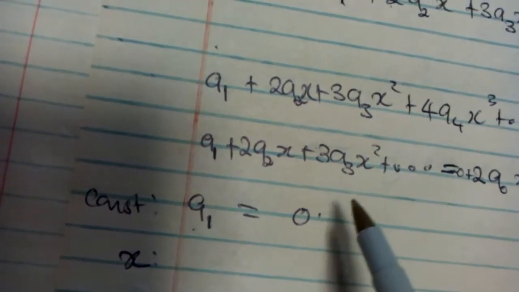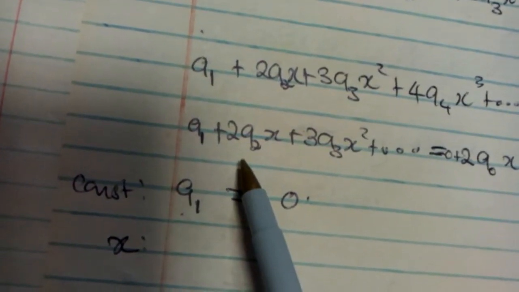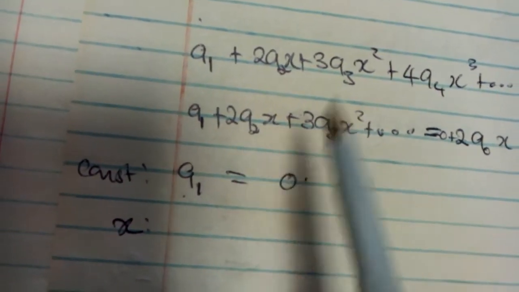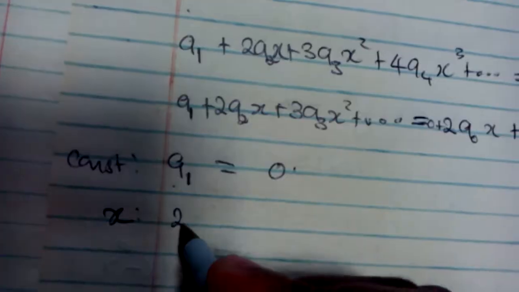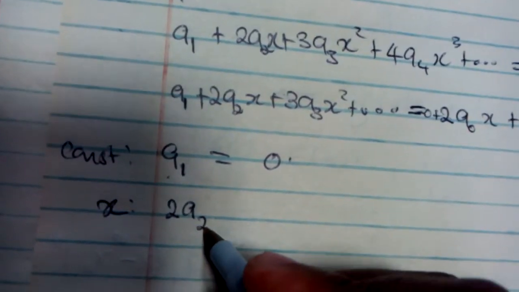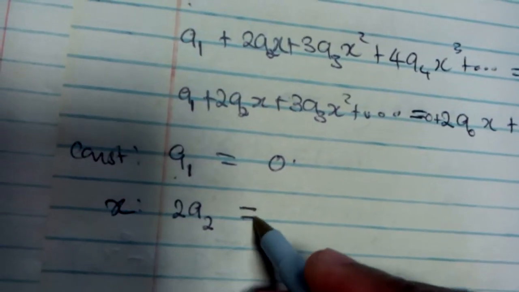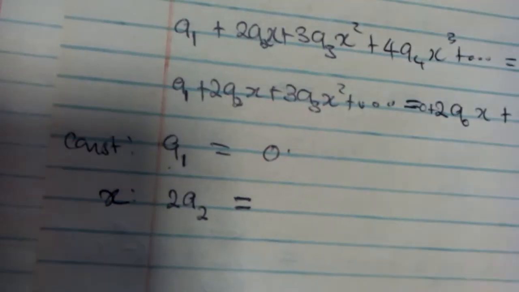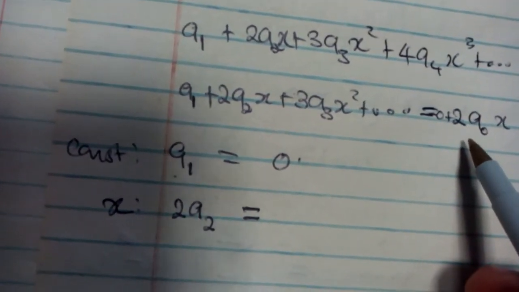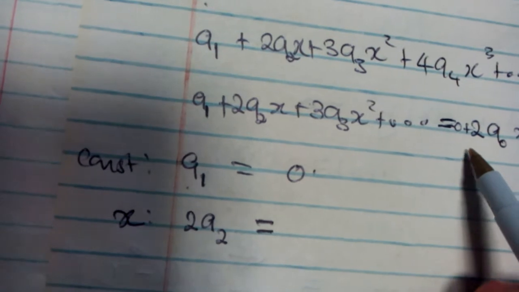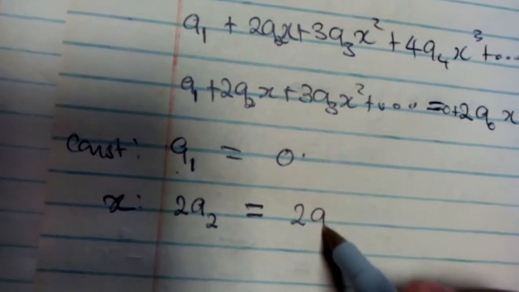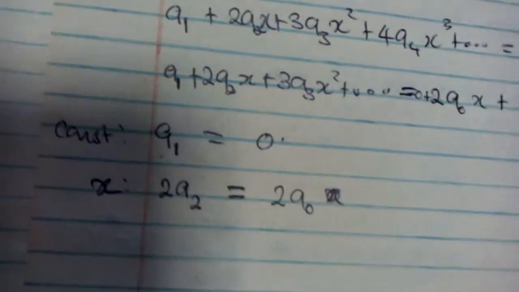Terms in x, I end up with 2a2 is equal to what? 2a2 is equal to 2a naught x, just 2a naught.